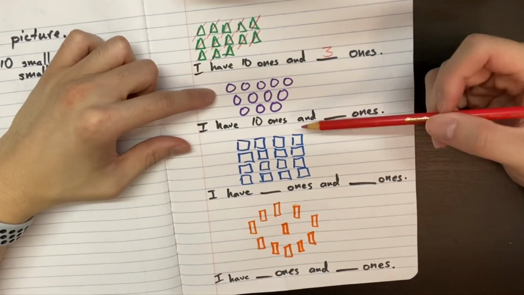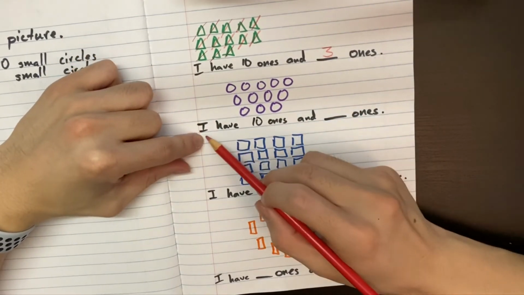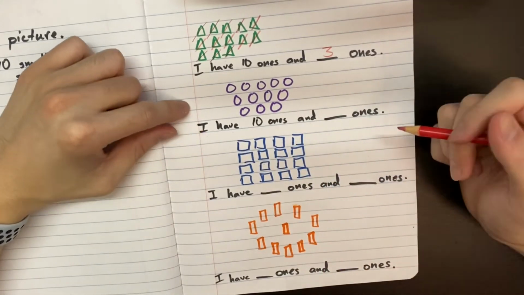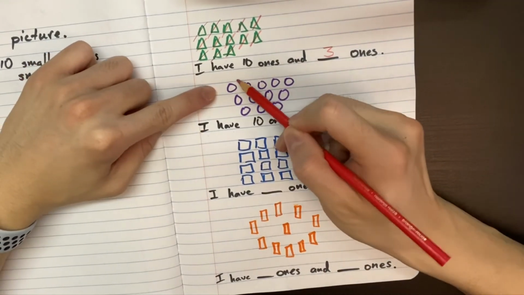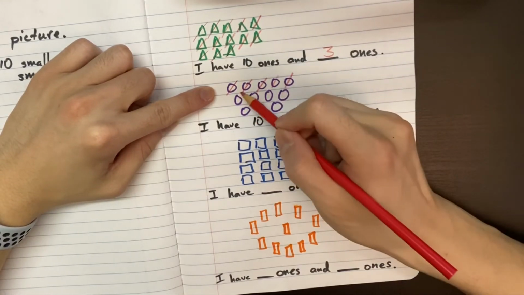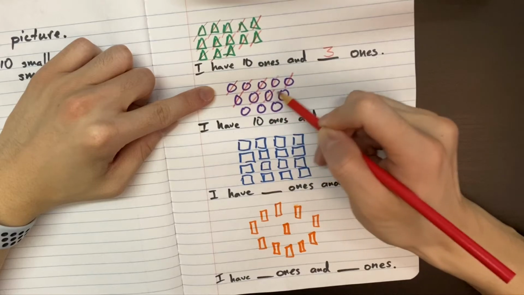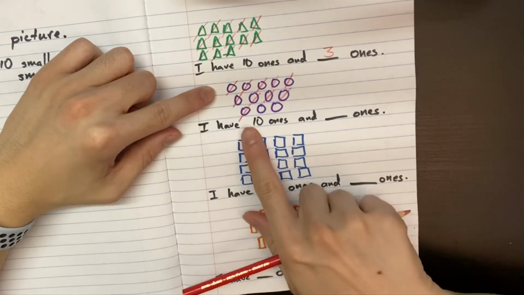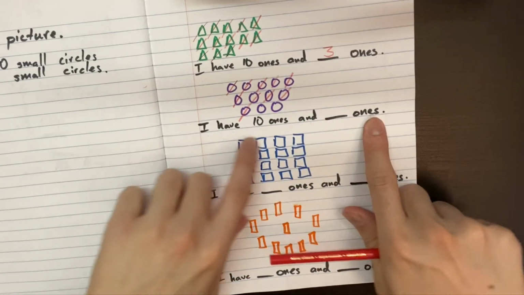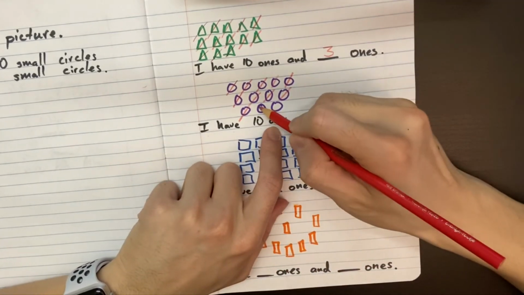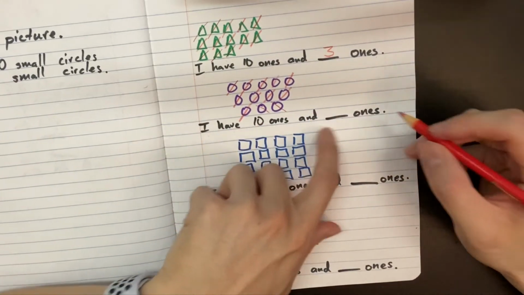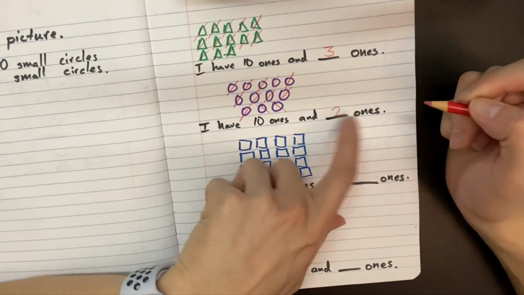Let's do these purple circles now. It says, I have 10 ones and blank ones. So let's cross and count. 1, 2, 3, 4, 5, 6, 7, 8, 9, 10. There are my 10 ones. I have 10 ones and blank ones. How many ones do I have? 1, 2. So I have 10 ones and 2 ones.